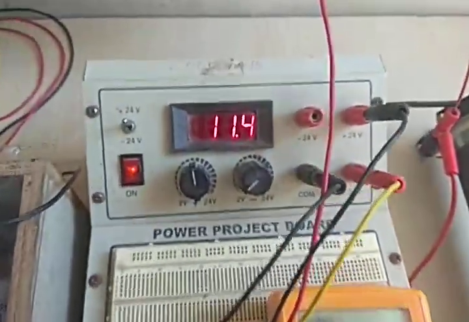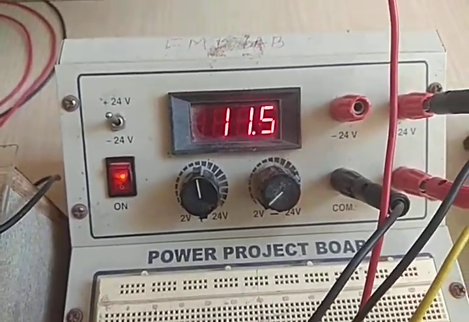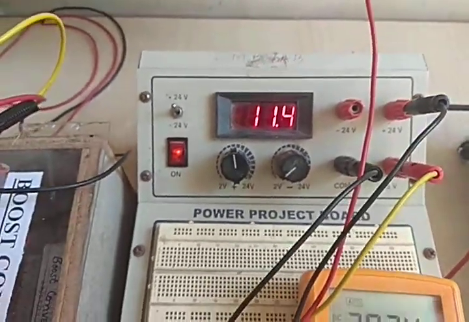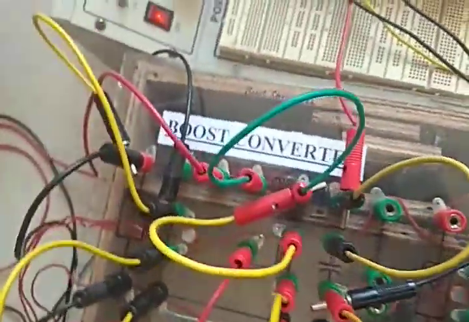The output voltage is hovering around 28 volts, and this is the voltage required to drive the MOSFET as the low side. In a similar way, to provide cooling we have a cooling fan at the MOSFET side. And this is the original circuit.